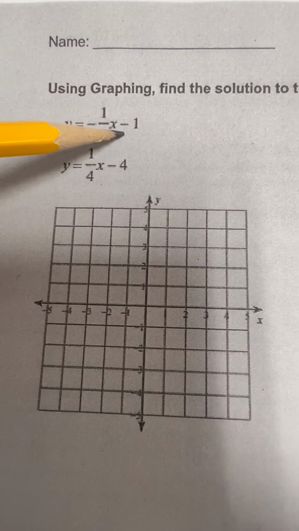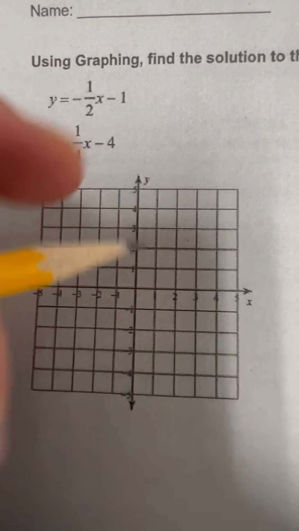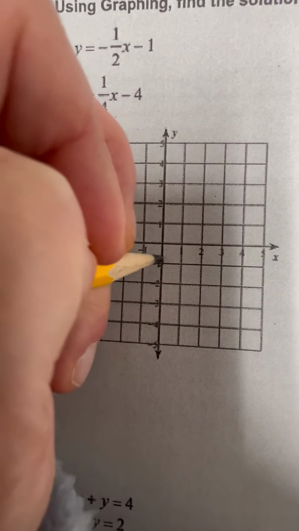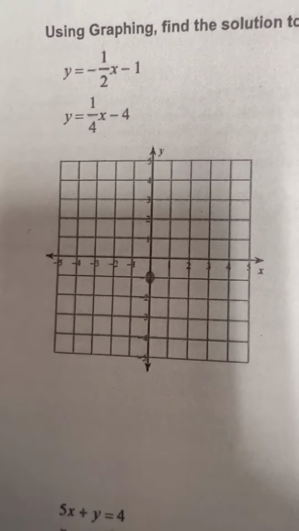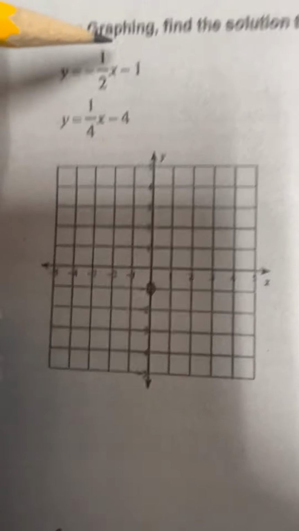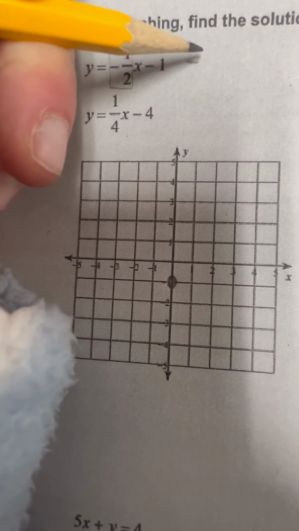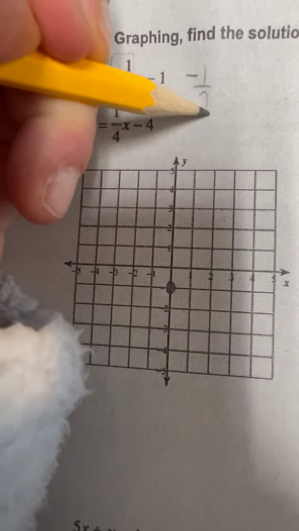We're going to start with that -1, and that's your y-intercept. So you are going to go down to -1 on this graph on the y-axis and put a dot right there. And then we are going to use that slope here, which is a -1/2. And I'm going to put the negative with the 1.